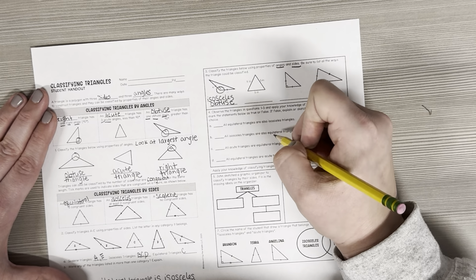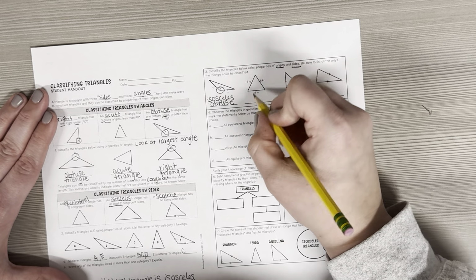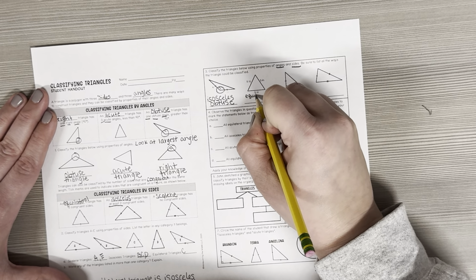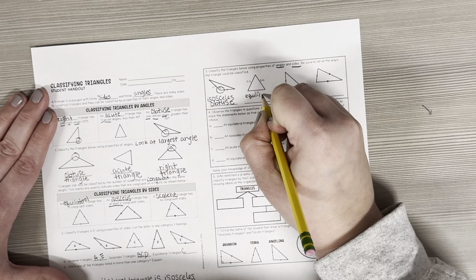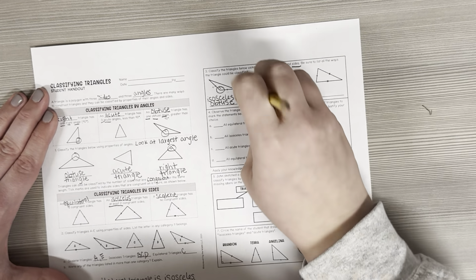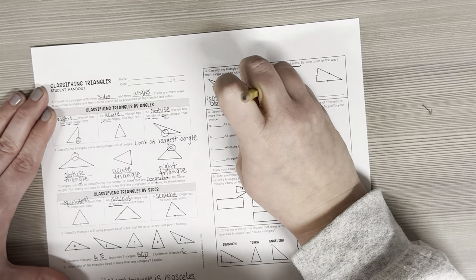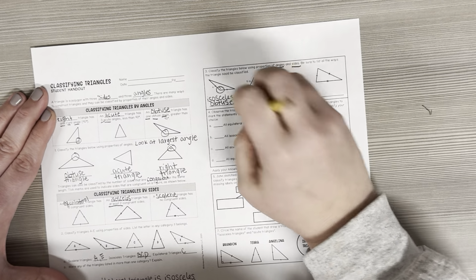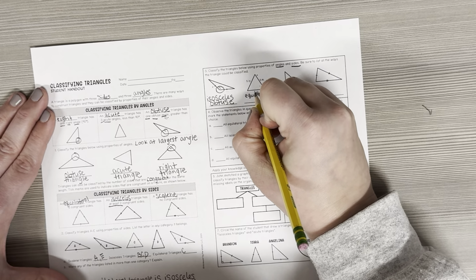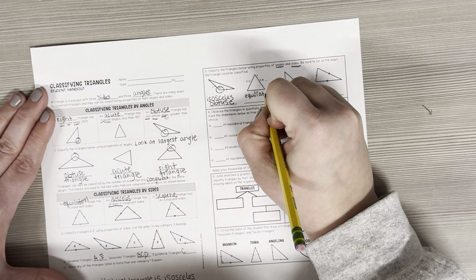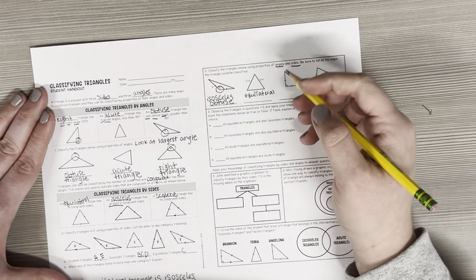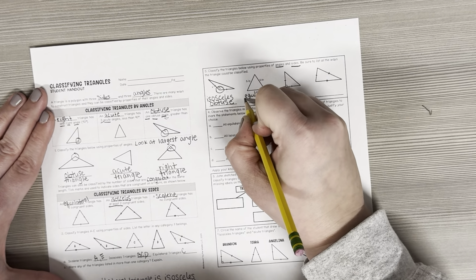This one, all 3 sides are the same, so I could have equilateral. And since it has 3 equal sides, it's also isosceles.